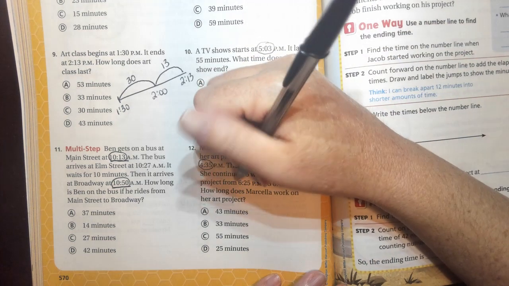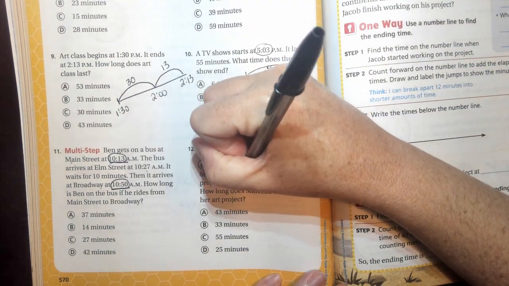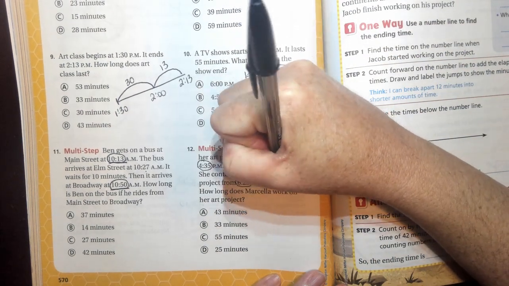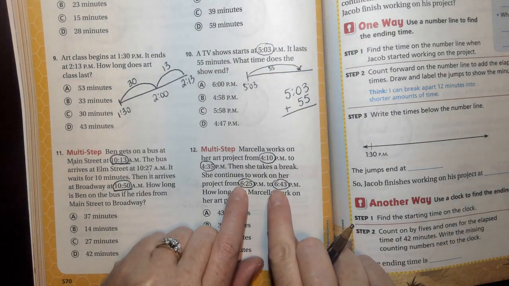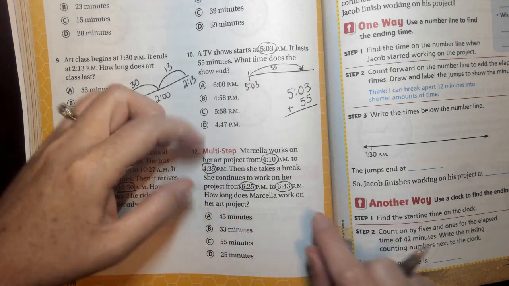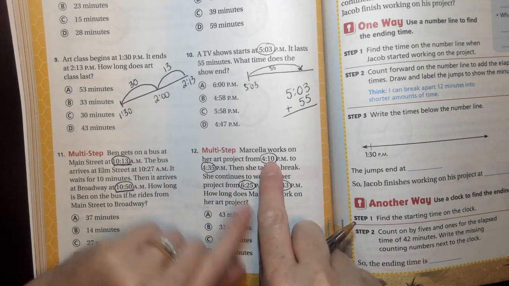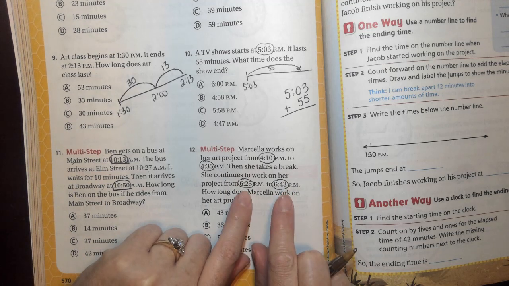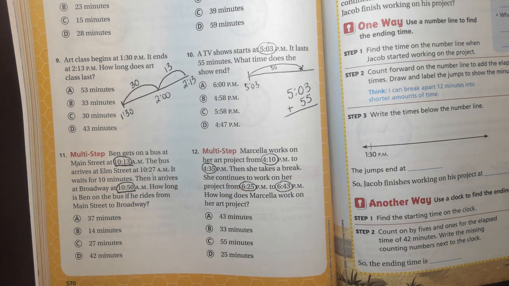Then we need to figure out how many minutes from 6:25 to 6:43. Again, they're both the same hour, so you can just subtract the minutes. And then we're going to put how many minutes from here and how many minutes we had from here and add them together.